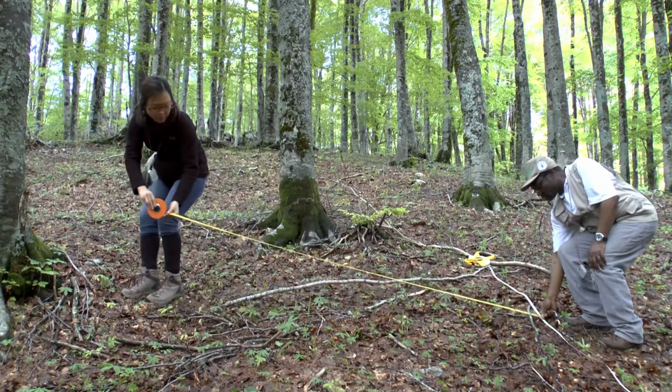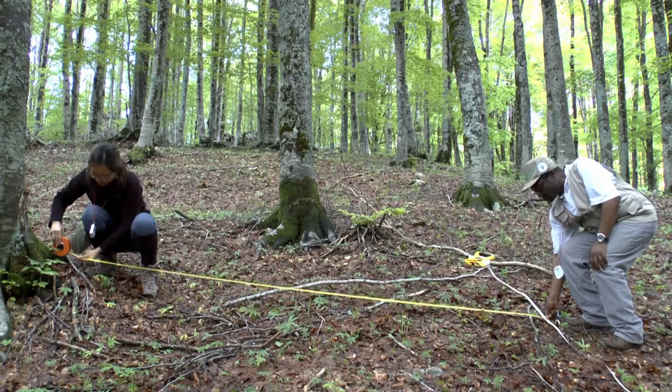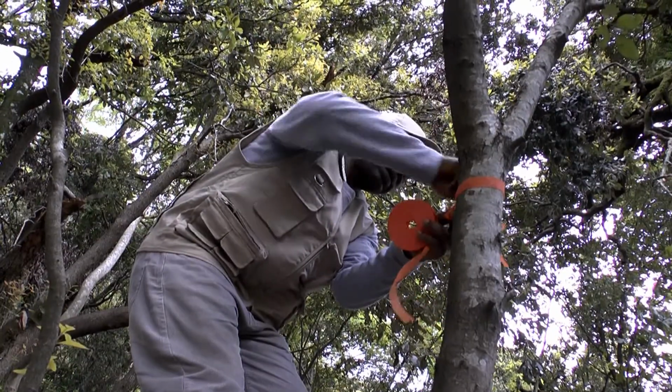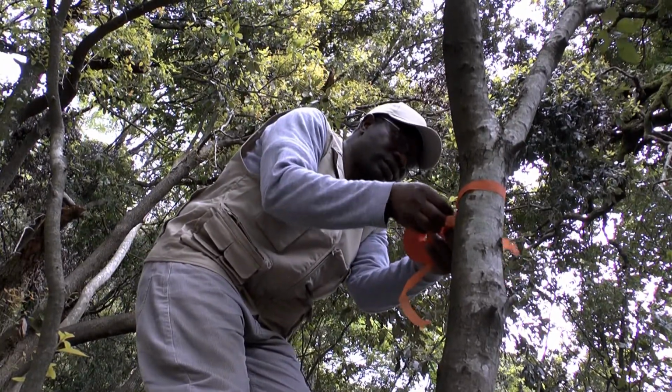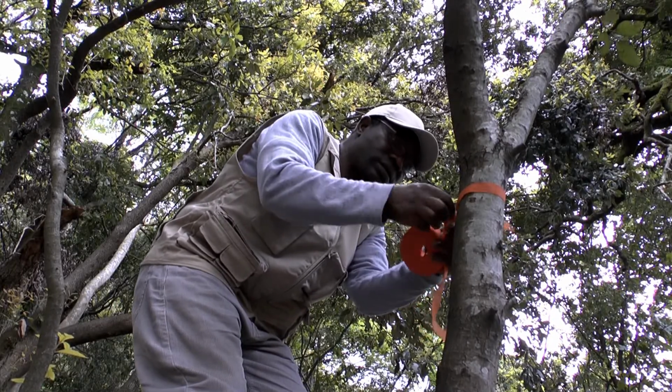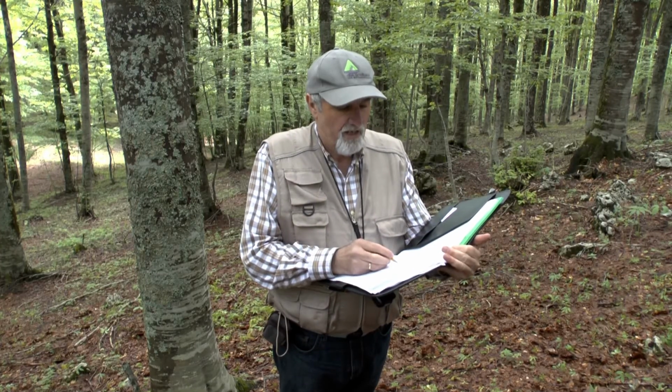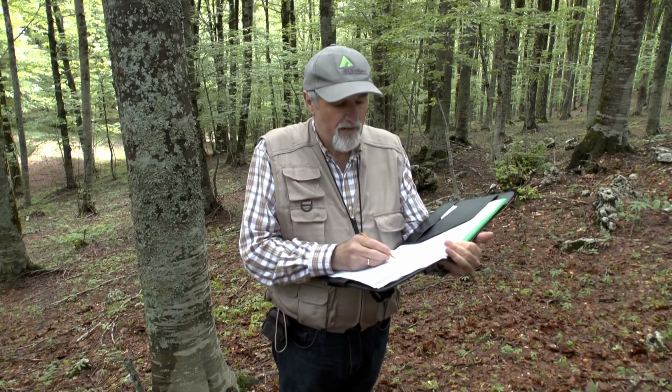Measurements cover 10 meters both left and right of the plot central axis. Flagging may also be placed at the corners and limits of the plot as the team advances, in order to easily identify which trees and shrubs are within the plot.